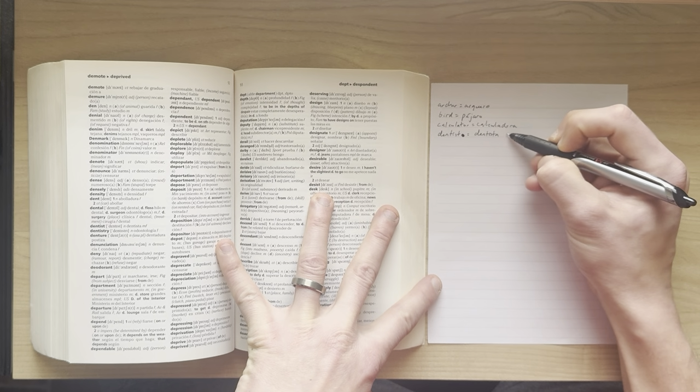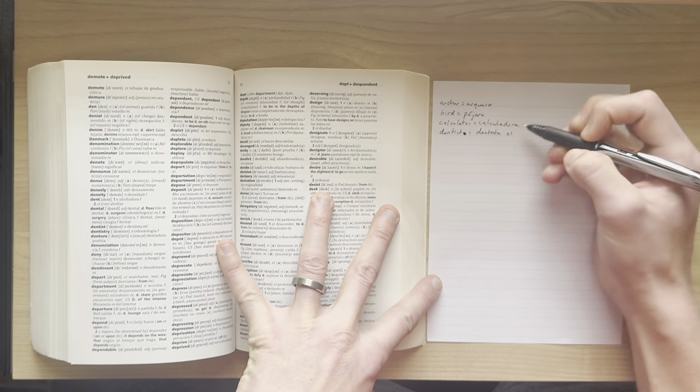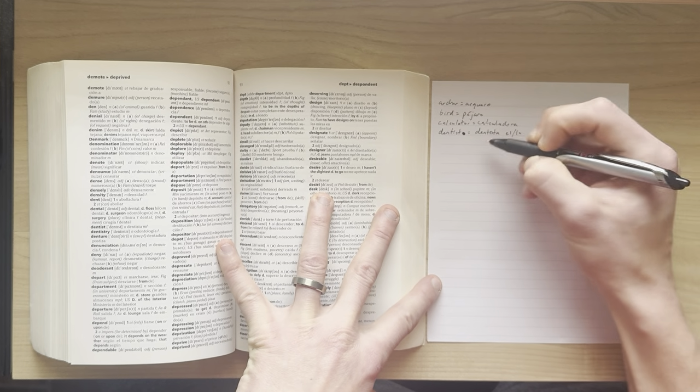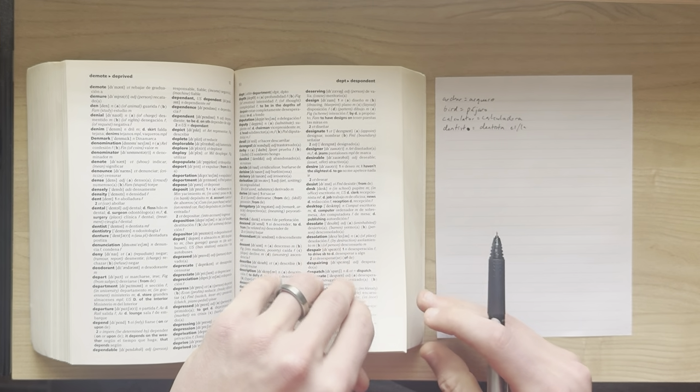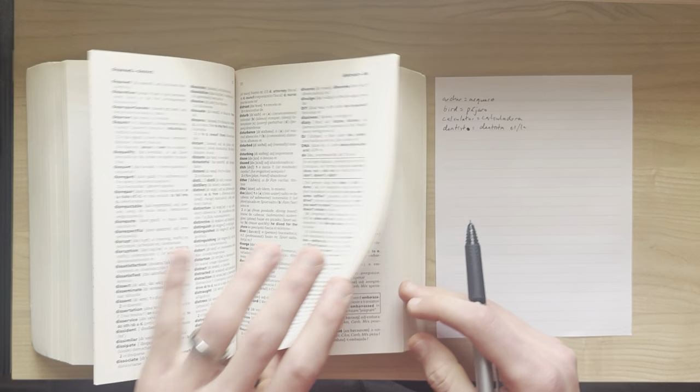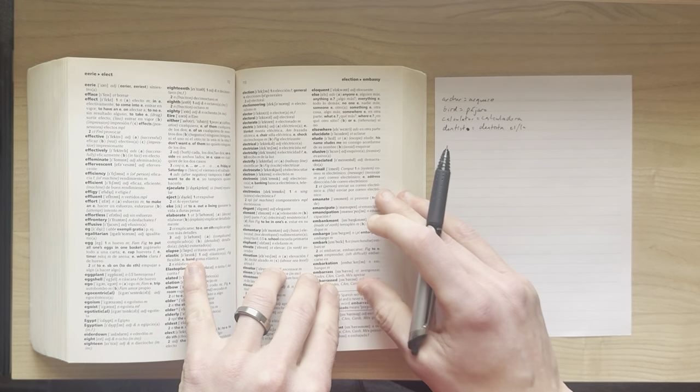So you would just change it. If it was a male, it'd be el dentista, or if it was a female, la dentista. The verb stays the same regardless.